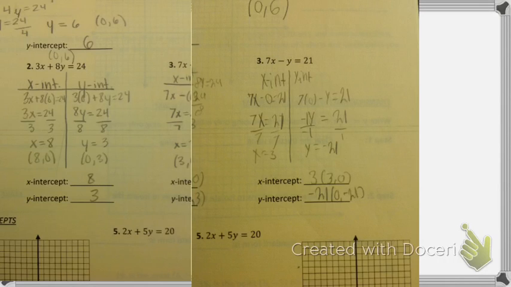I also agree. Number 3 is tricky because when you plug in 0 for x, you get -y equals 21. But remember, we always want y, our variable, to be positive when we are solving. So he divided both sides by -1 right here. That should be negative, right? And then y equals -21. Good. Okay, questions or concerns?